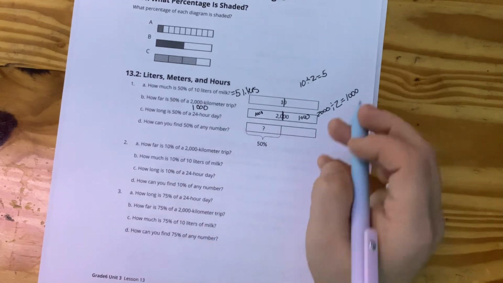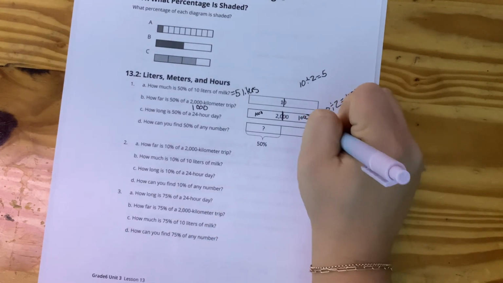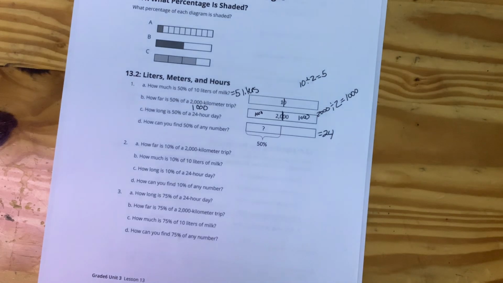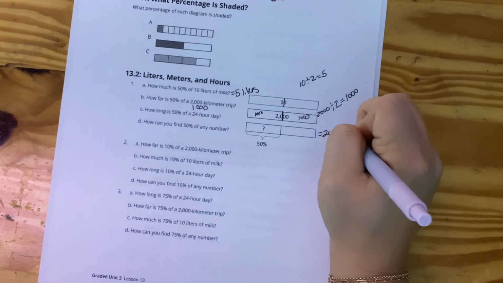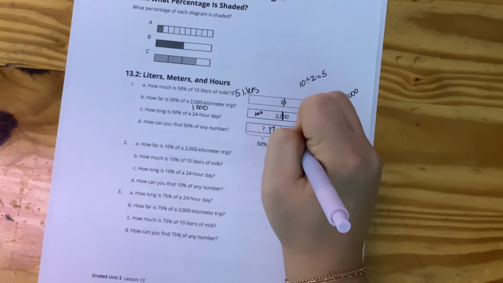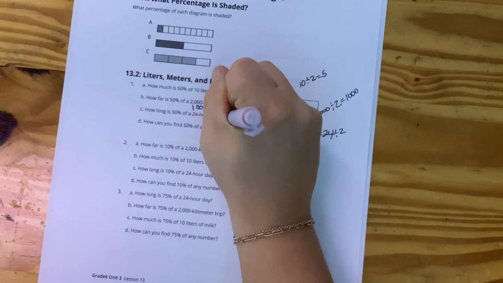Okay, now let's think about this one. How long is 50% of a 24-hour day? So if this whole bar equals 24 hours, I'm chopping it into my two groups, divided by two groups. Each bar is equal to 12.